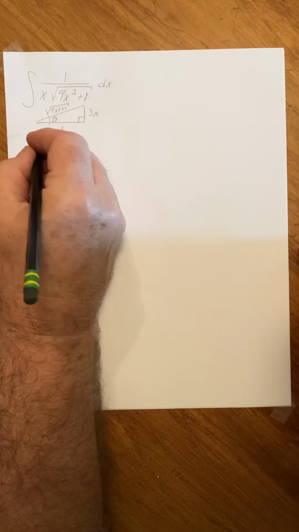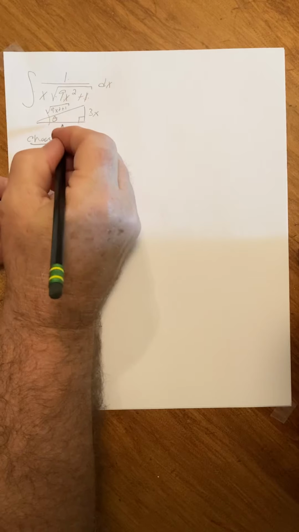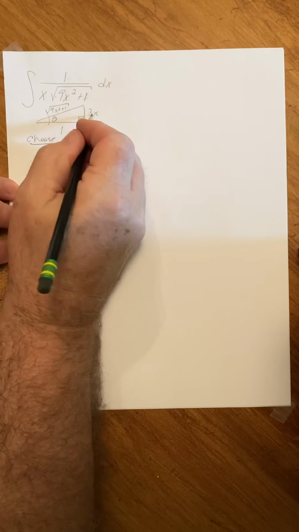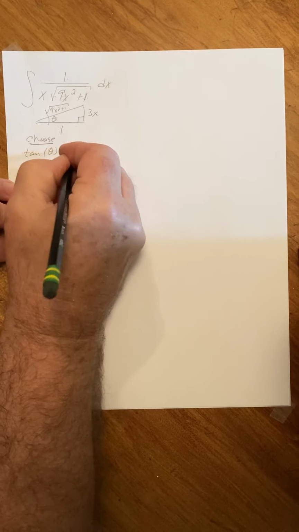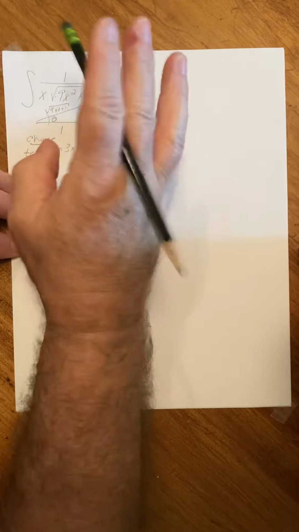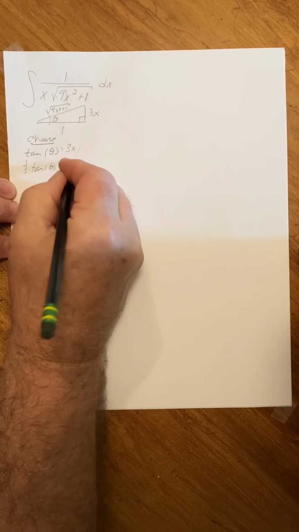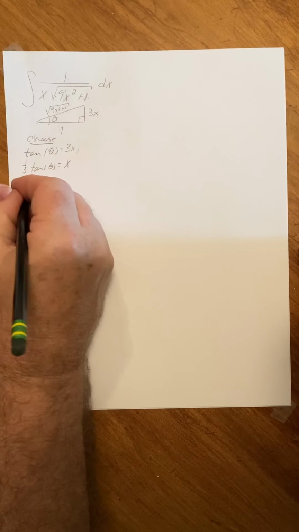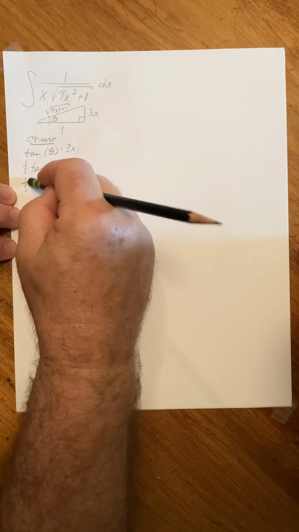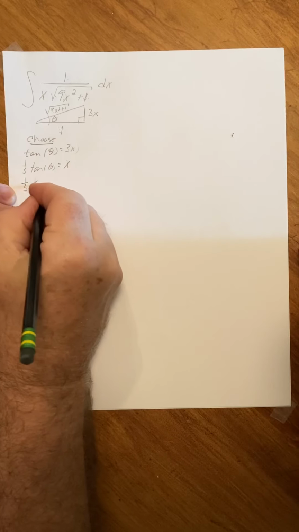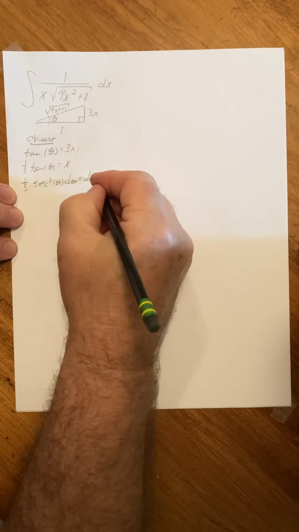All right. So we're going to choose the function that does not involve the radical, that's tangent. So we know that tangent of theta is 3x. I don't want 3x. I want x, so x is 1/3 tangent theta. And then the differential: 1/3, derivative of tangent. What's the derivative of tangent? Secant squared. So that piece is squared away.